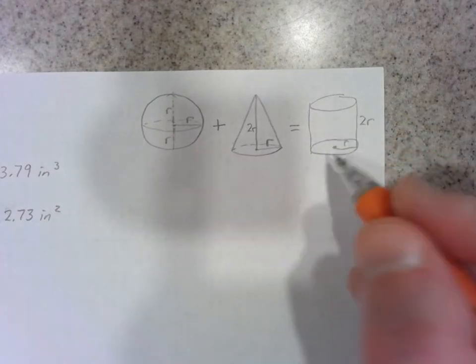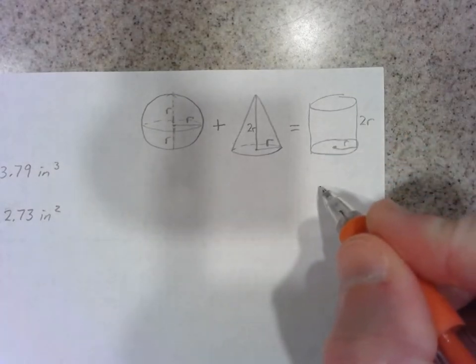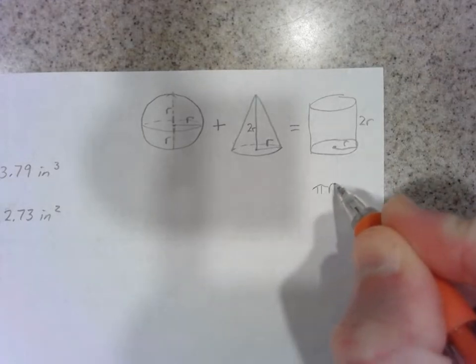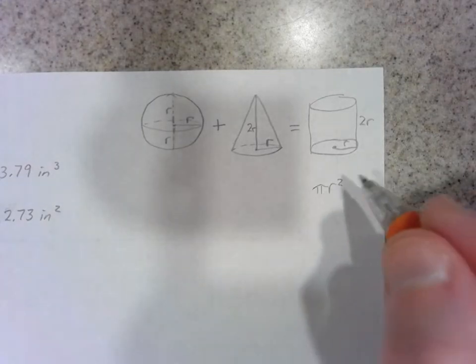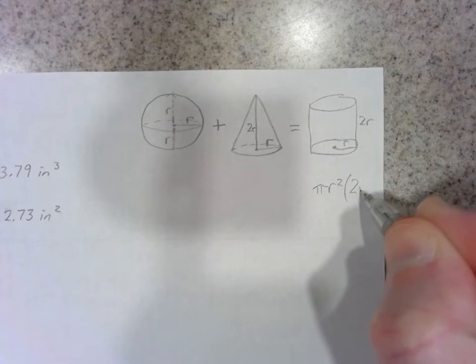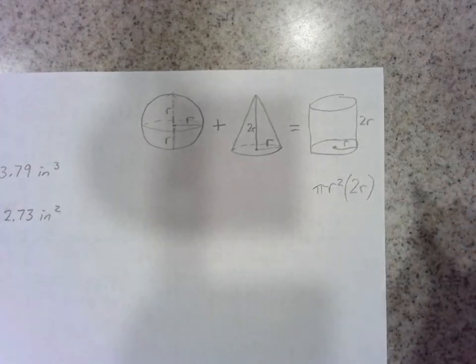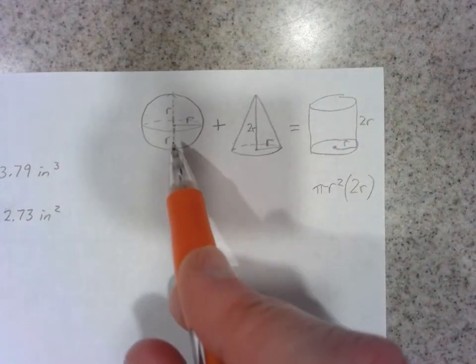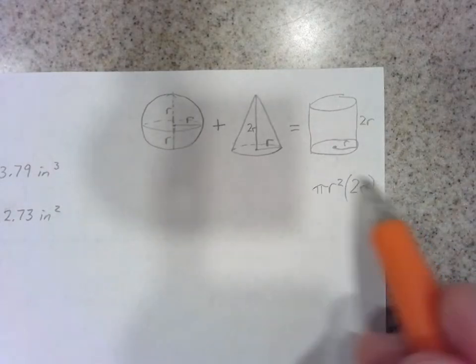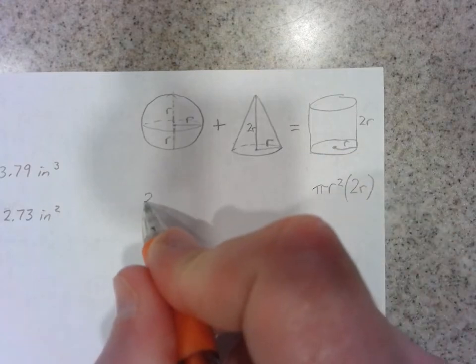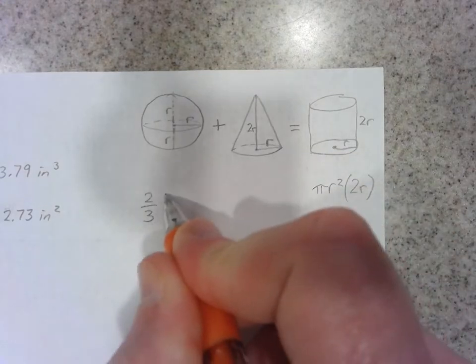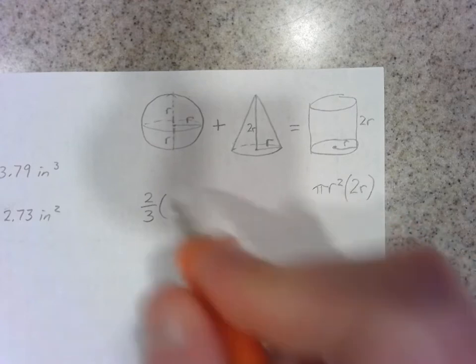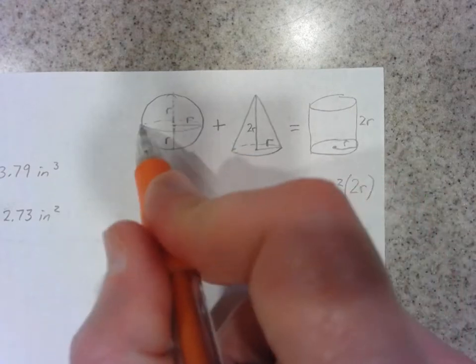So if the volume of the cylinder is the area of the base, pi r squared, times the height, 2r, then the sphere, if it's going to be 2/3 of that volume, needs to be 2/3 times the area of that circle.